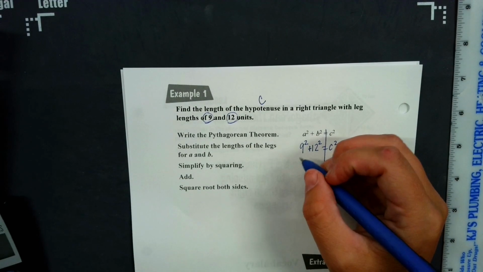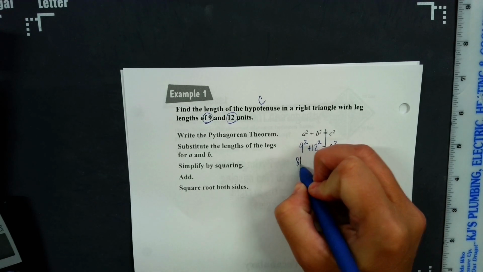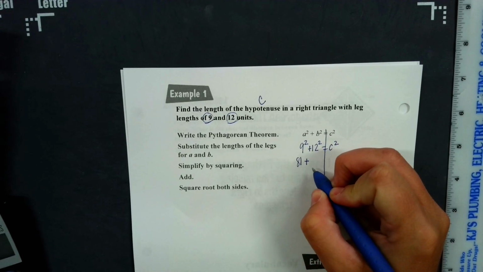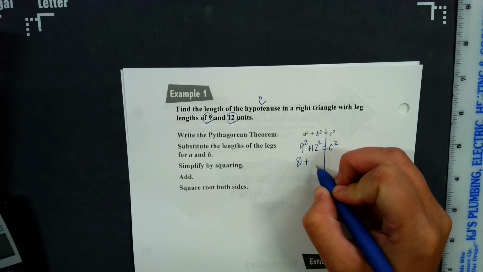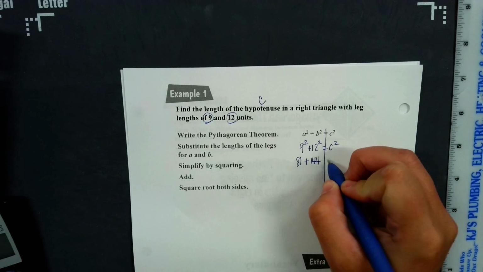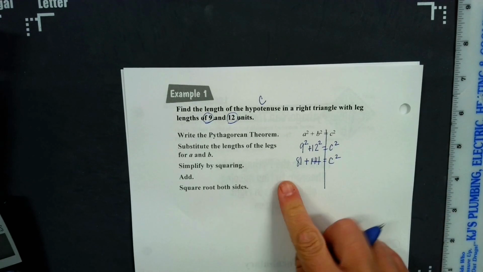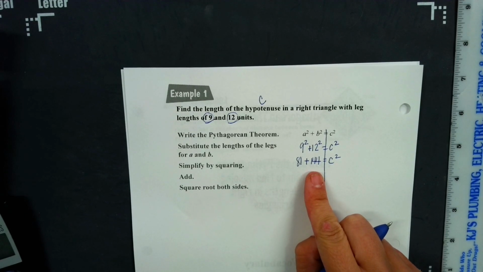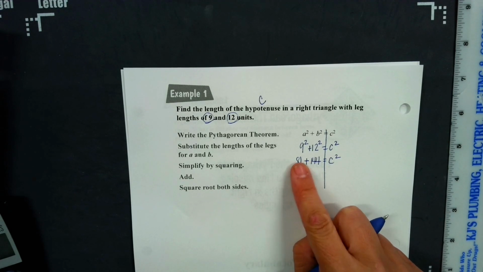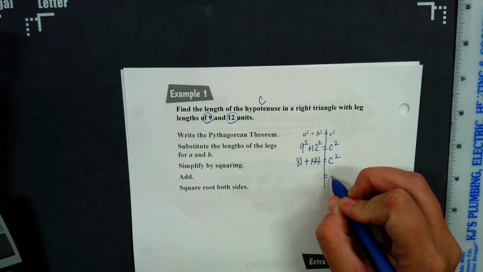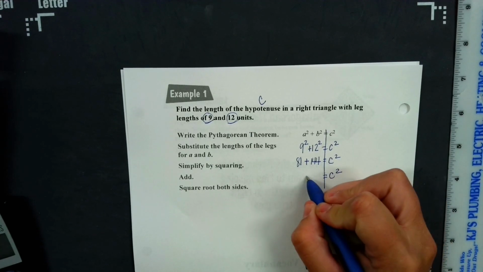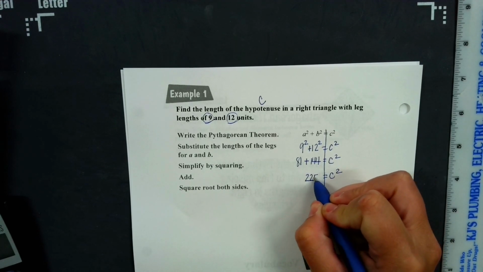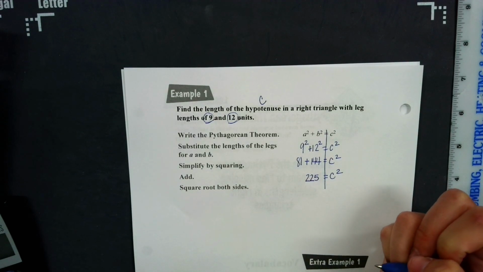What's 9 squared? 81. What's 12 squared? 144. So what I need to do now is add these together. So take your calculator, add 81 and 144 together. This is not our answer.